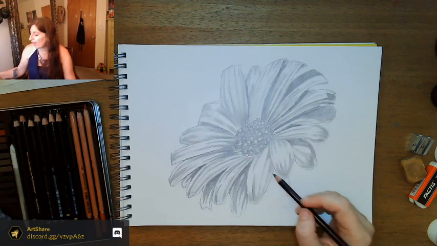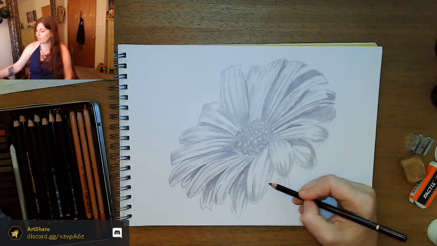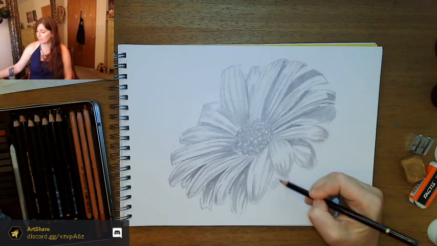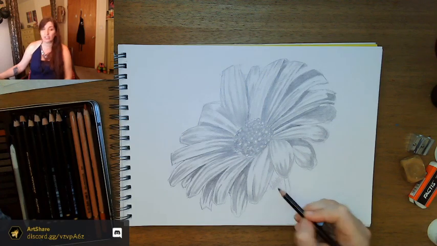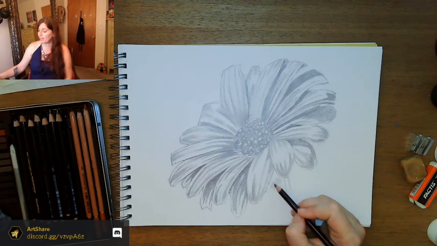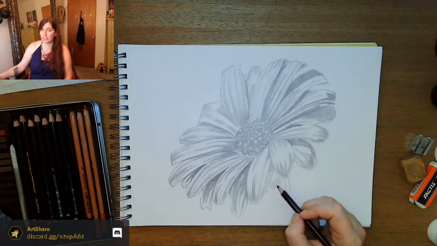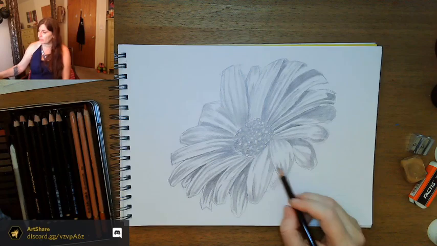Hashing is where you do some lines like this, and then you cross and do some lines like this. Technically it's hashing just to do it one way. But it's crosshatching when you cross. Hashing is when you're just doing the lines. Crosshatching, H-A-T-C-H, is when you cross. So you can do that.